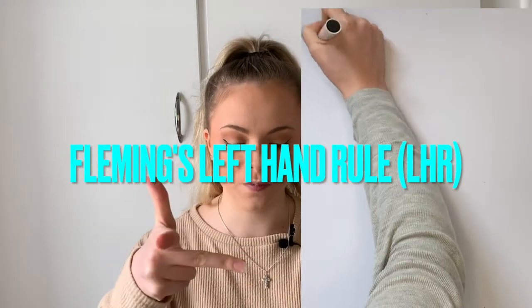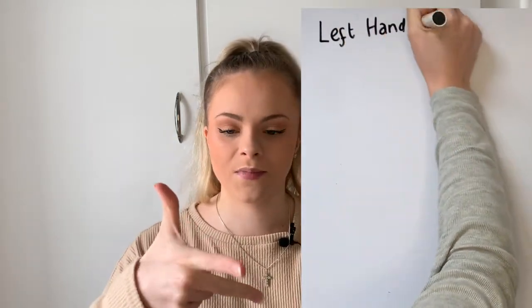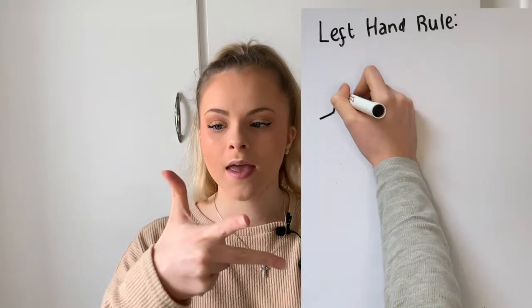A little bit of preliminary knowledge that we need to know before we continue to discuss electric motors. And that's the left-hand rule, or Fleming's left-hand rule, as people know it by. So there's lots of different ways to remember this left-hand rule, but one that I found helpful when I was studying physics in school is the one that I'm about to explain now.